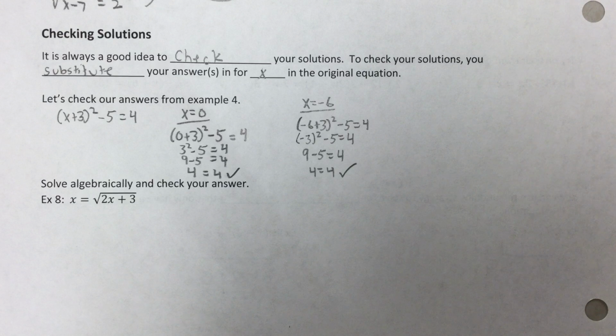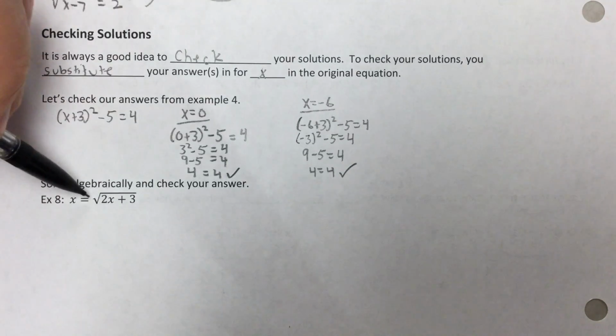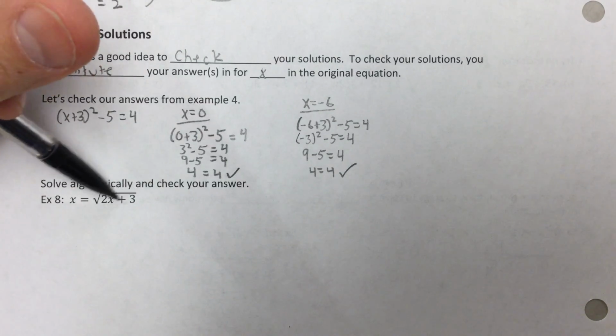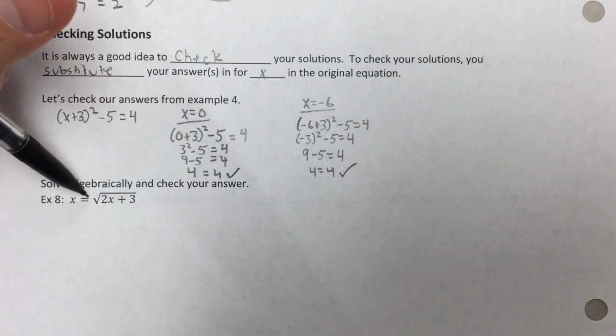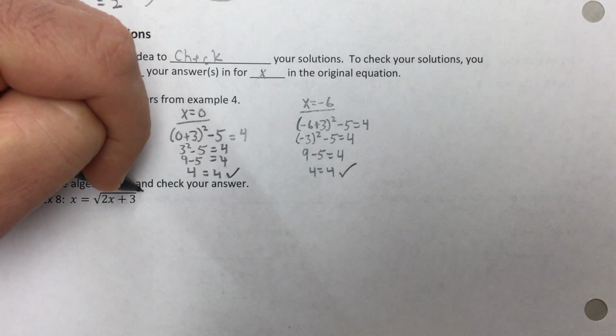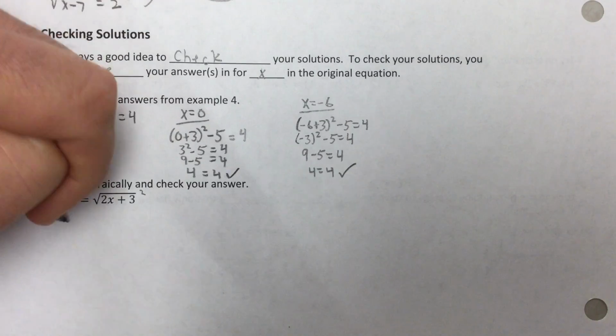So this one, example 8, says solve algebraically and check your answer. So I want to get rid of, there's no addition, subtraction for me to undo because this is all underneath the radical. There's no multiplication, division. So I'm going to get rid of that square root first. So I'm going to square each side.